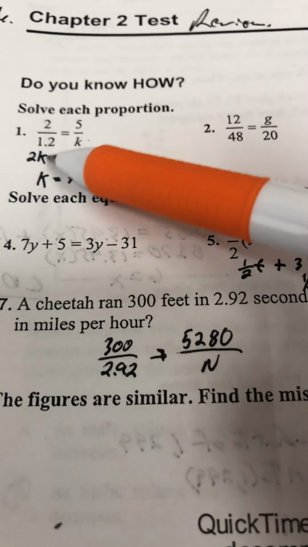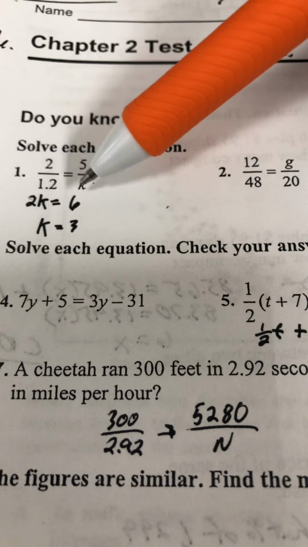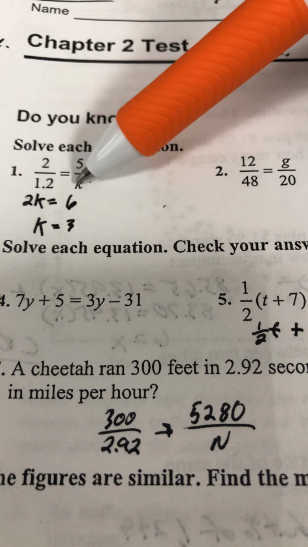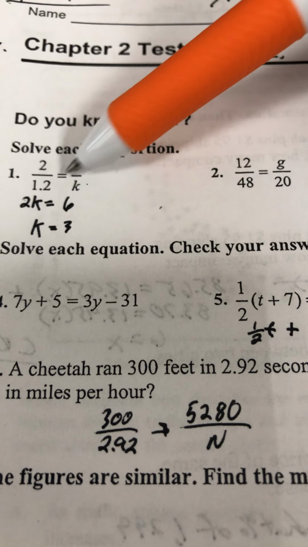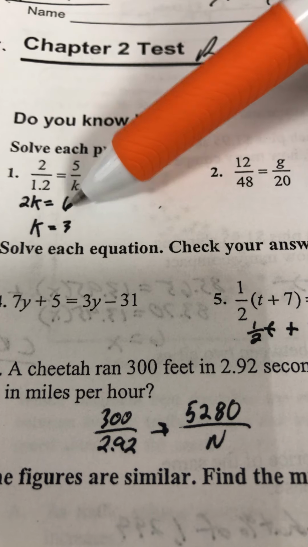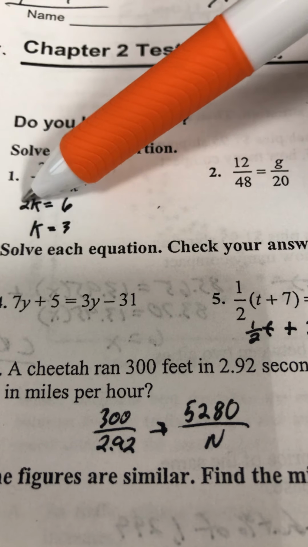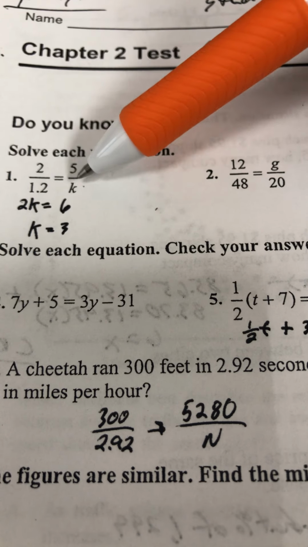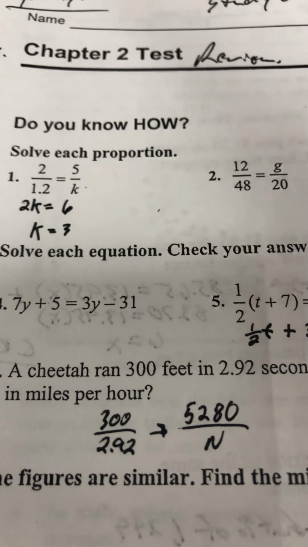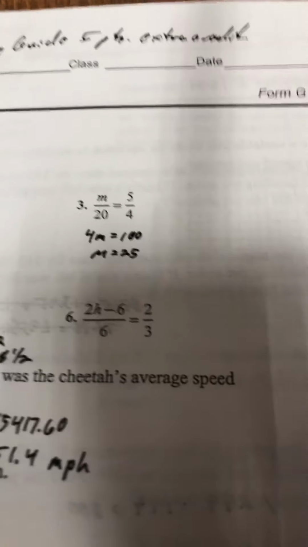Solving proportions. Remember what we're going to do here. We're going to cross multiply, so I'm going to take my k times the 2, so that's going to look like 2k. I'm going to take 1.2 times 5, and that gives you 6. Divide both sides by 2 to figure out what k equals, and that would be 3. So the 3 would fulfill that proportion. Try 2 on your own.